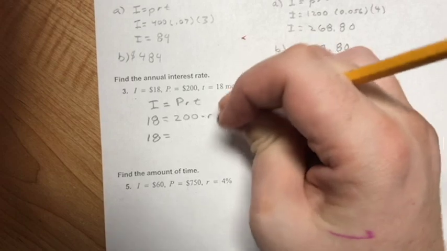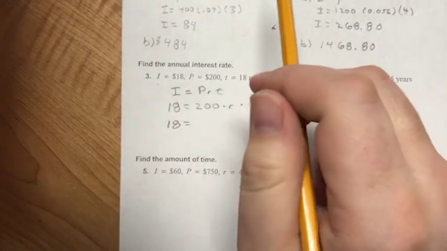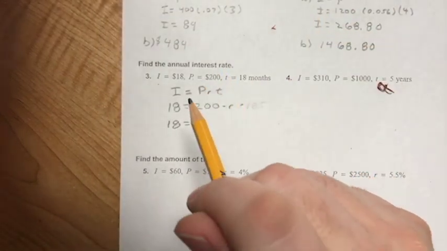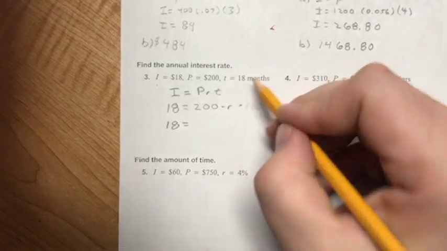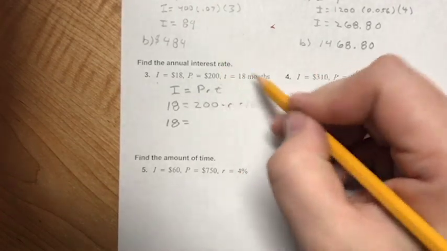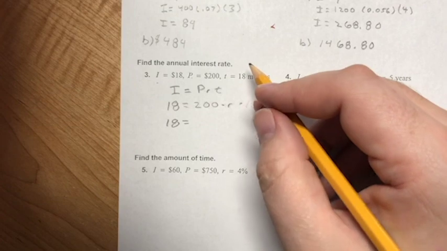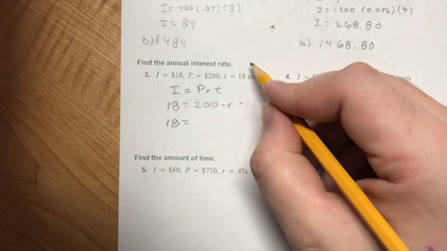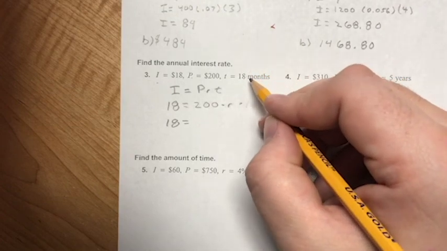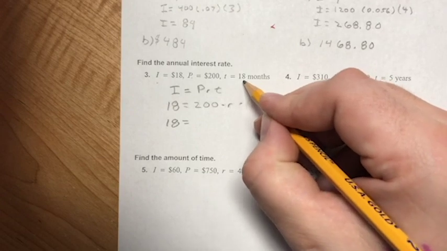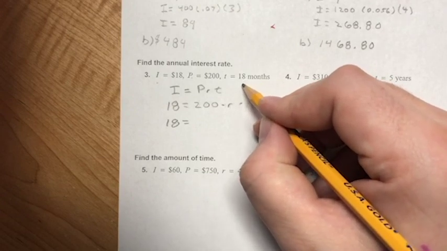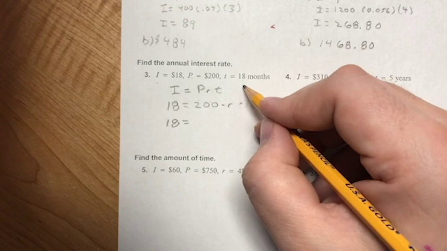So let's think this through for just a moment. We know that there are 12 months to a year. So how many years is 18 altogether? Well, if there's 12 months to a year, we can do a simple thought process. This is actually a year and 6 months. Well, how much is 6 months? Well, that's half a year.